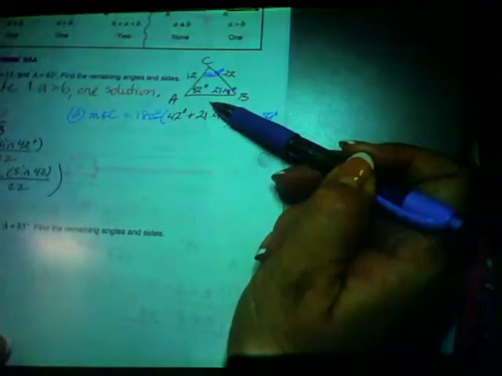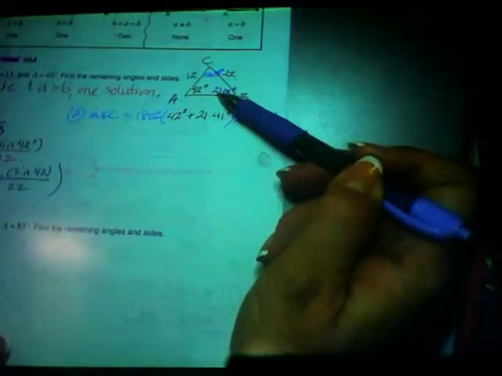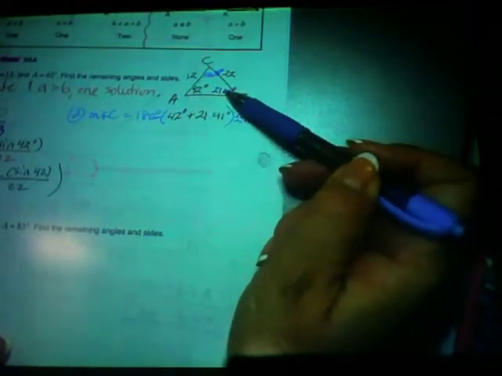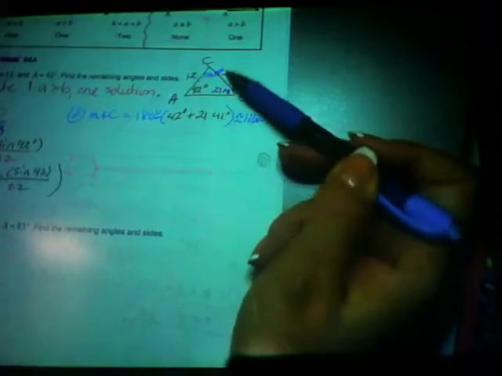So the reason why I suggest you draw a picture is so you can check your side lengths. Since this is the largest angle, shouldn't this end up being the largest side? And then between these two is smaller, so this side should be smaller than this one, which it is. So far, so good. So last one, we're going to find the measure of side C.